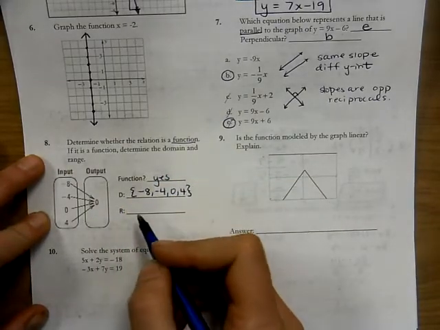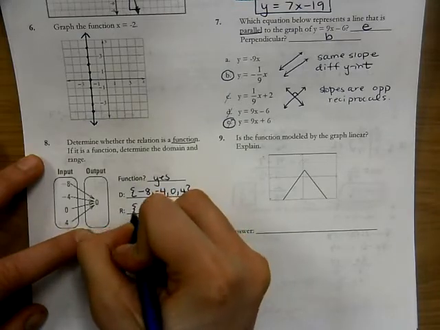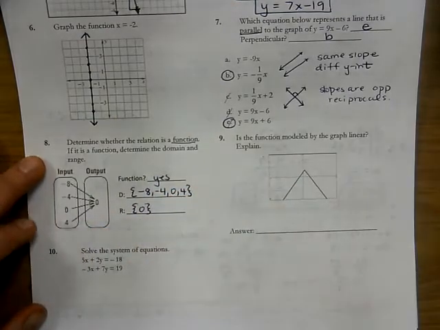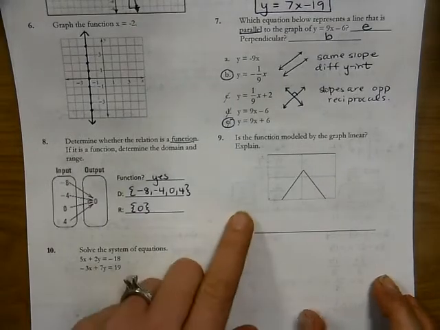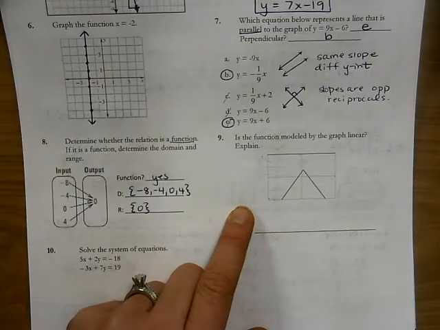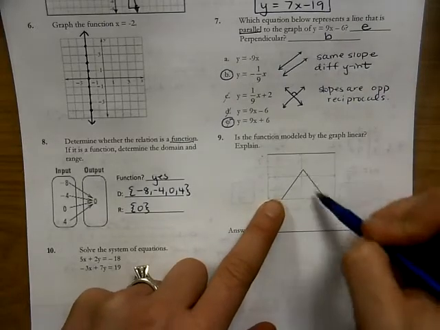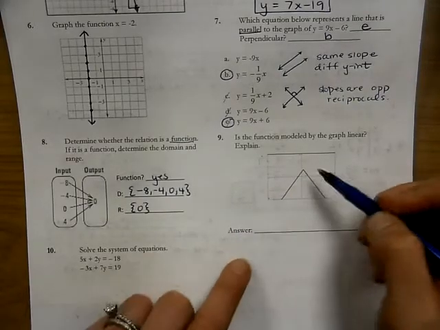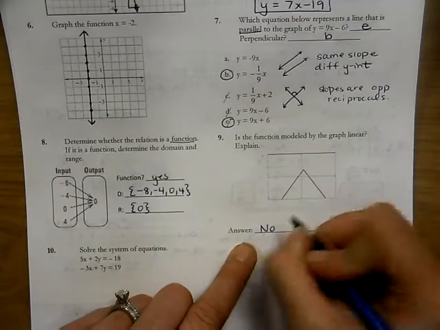And then our range would be all of the output values, in this case, just 0. Looking over here, is the function modeled by the graph linear? Well, if it's linear, our graph would be a straight line. I see almost like two linear functions together, making more of a V-shaped graph. So I would say no, this is not linear.